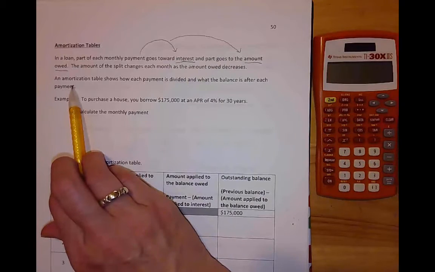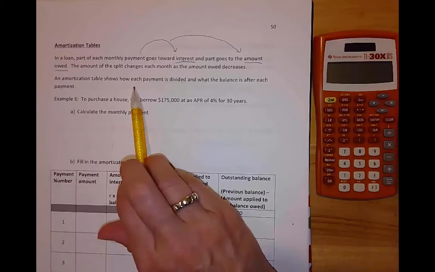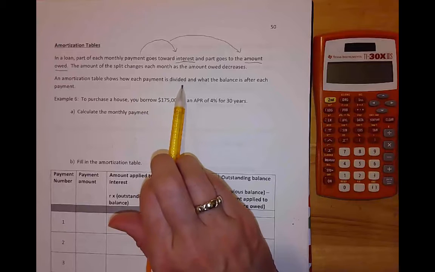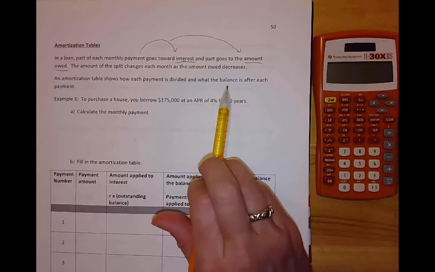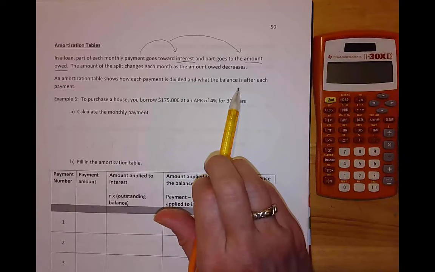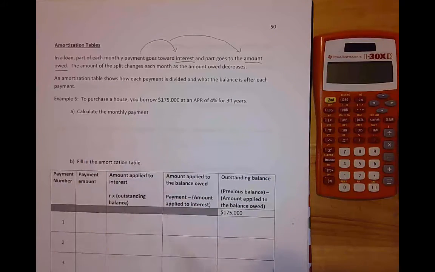An amortization table shows how each payment is divided and what the balance is after each payment. So here's example 6. To purchase a home, you borrow $175,000 at an APR of 4% for 30 years.